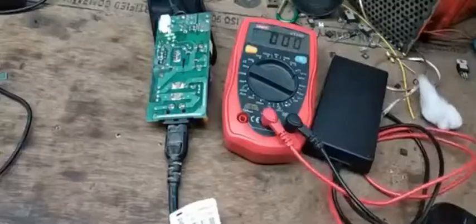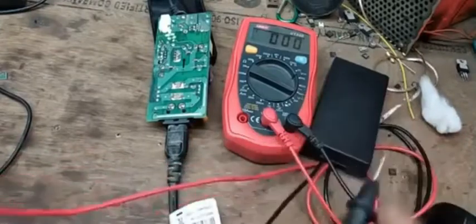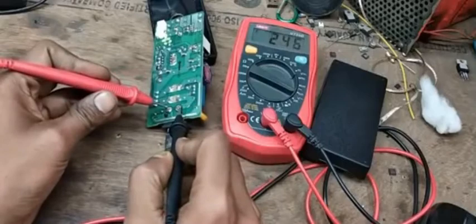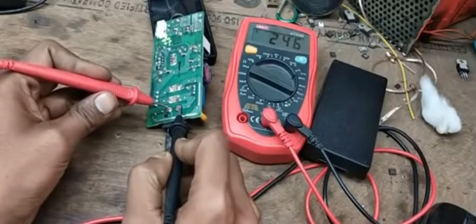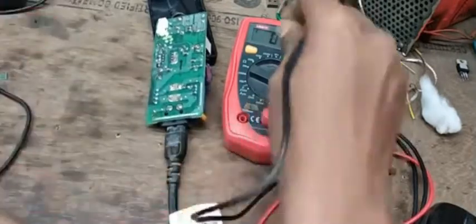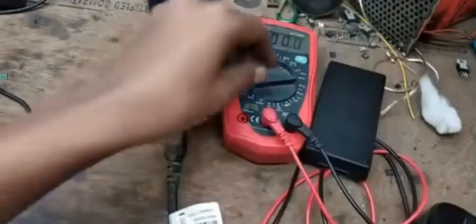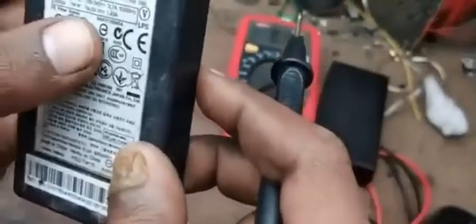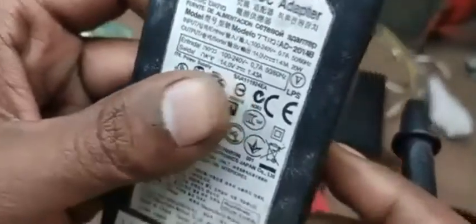Today I'm gonna show you how to fix the 14 volt adapter. Let's see here. First of all, we have to make the AC mode. Then check here 246 volts, so we find here. And then here you see 14.0 volts and then 1.43 ampere.